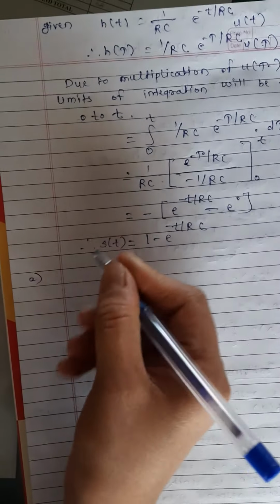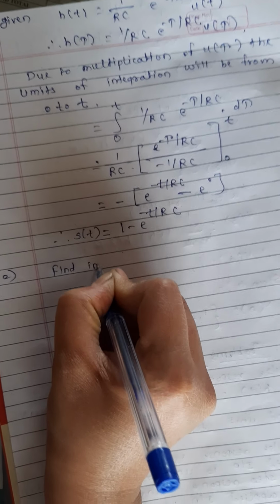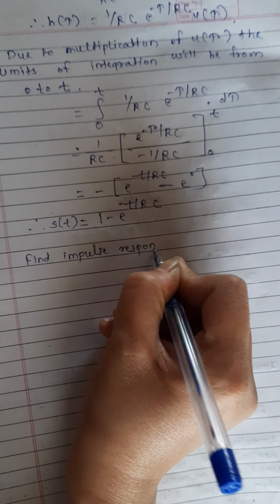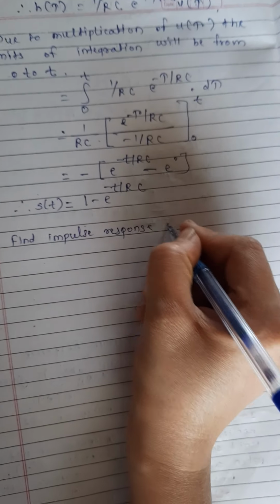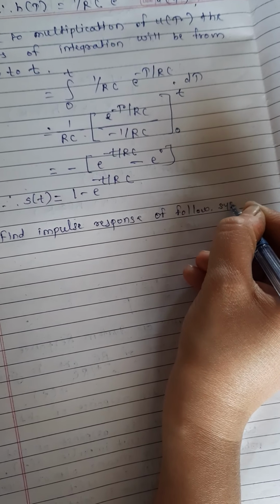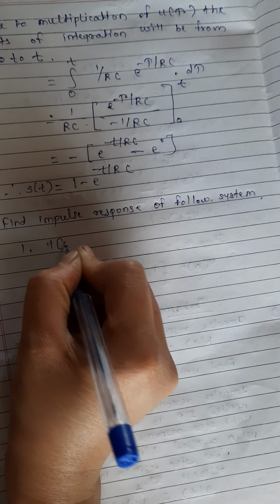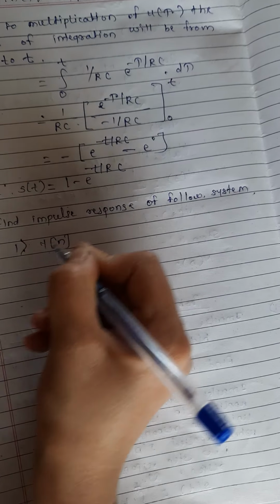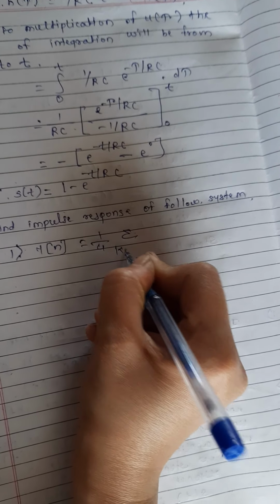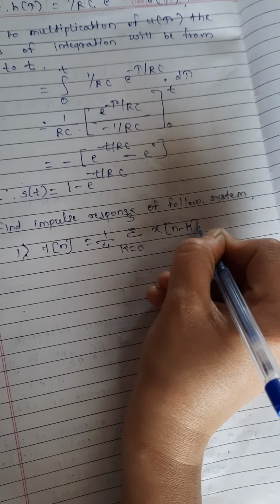Second problem. Find the impulse response of the following systems. First, y of n is equal to 1 by 4 summation k goes from 0 to 3 of x of n minus k.